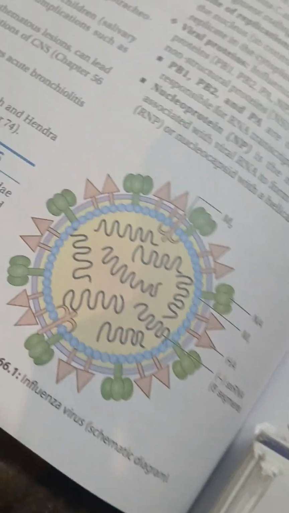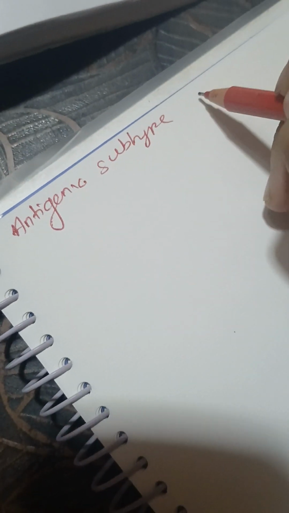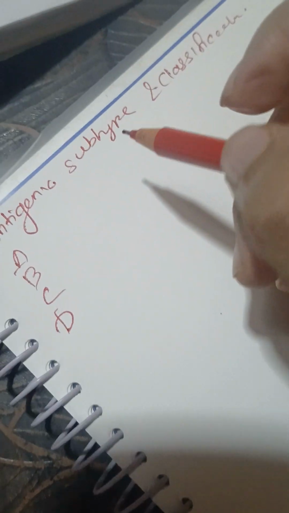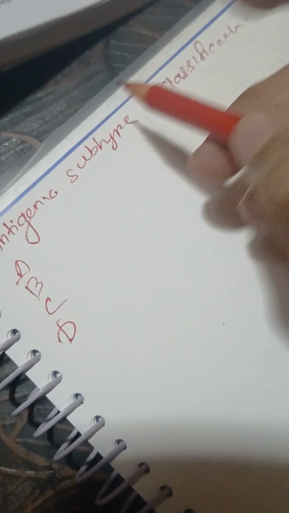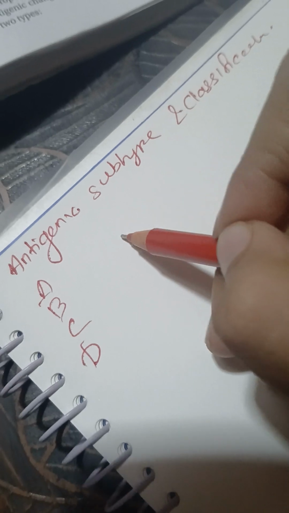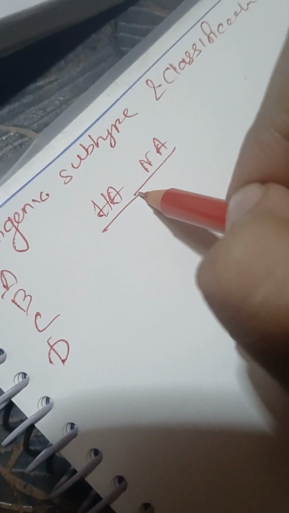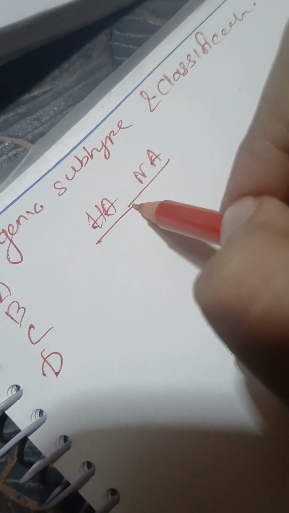You can have the look, same as structure. Now let's come to a new topic, which is antigenic subtype and classification. In this topic, subtype means, as we discussed, it had 4 genera: A, B, C and D. Now let us understand the subtypes, because genera also have subtypes. So in subtypes we have HA and NA antigens. Based on these two antigens, we have discussed the subtypes, HA antigen and NA antigen.